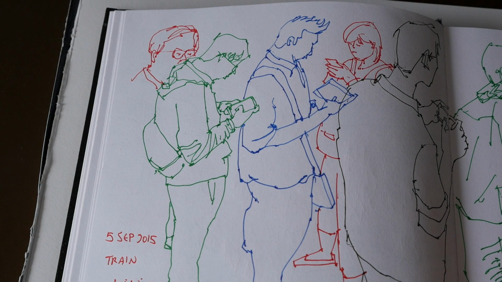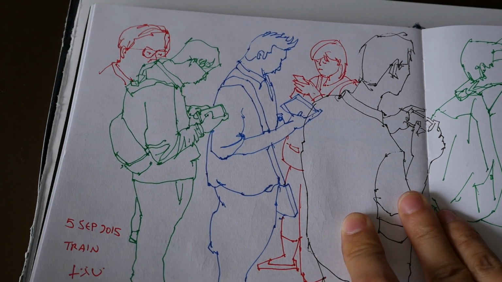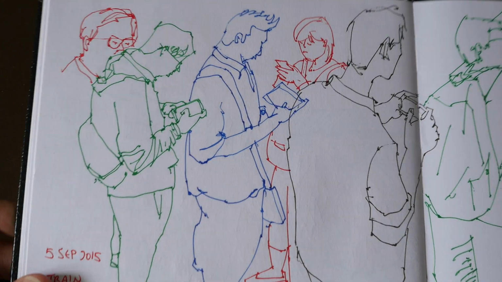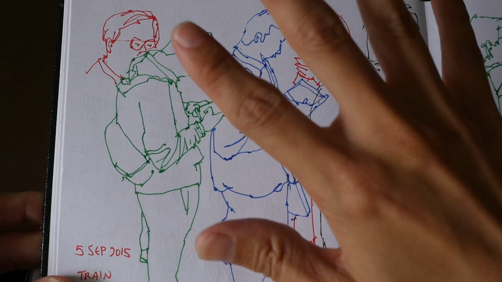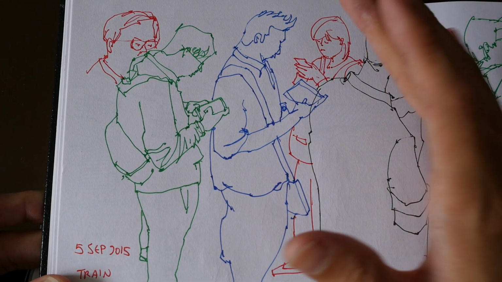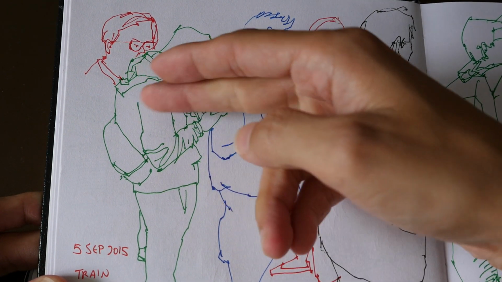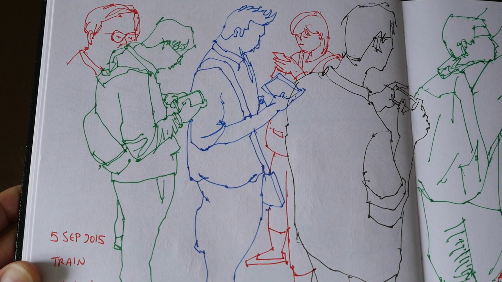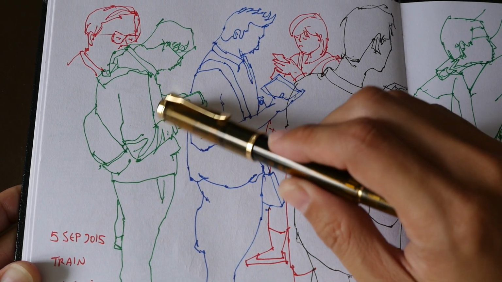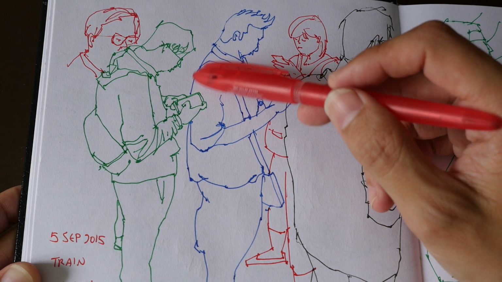Let me show you a real life example that I drew outdoors. This is a sketch that I drew on the train. This is while I was commuting to the office. So I drew it in different colors, but the concept is the same. I use overlapping shapes. So in this case, you can see the person in red is behind this person in green. And this person in green, this area here, it's overlapping the blue shape.